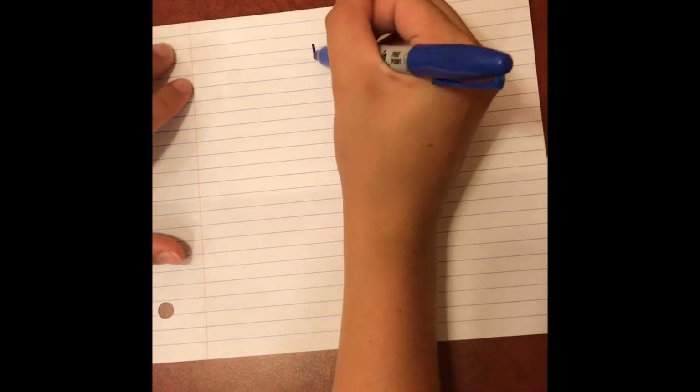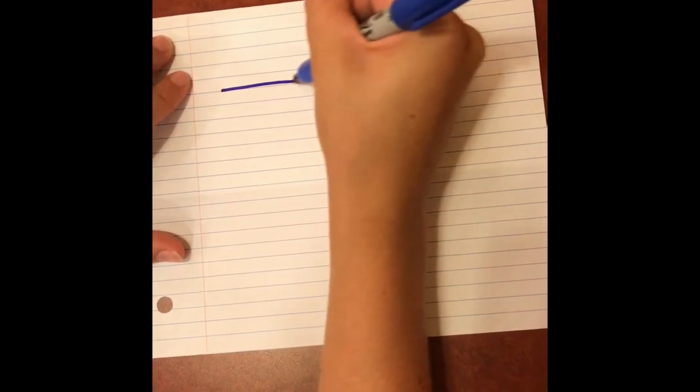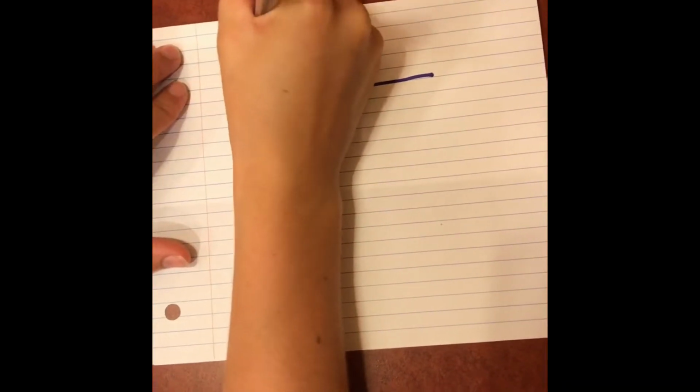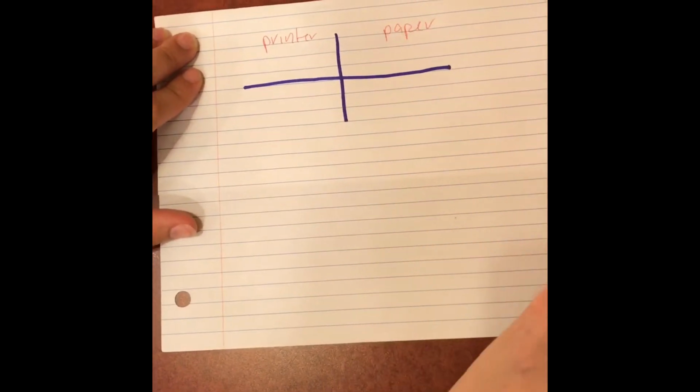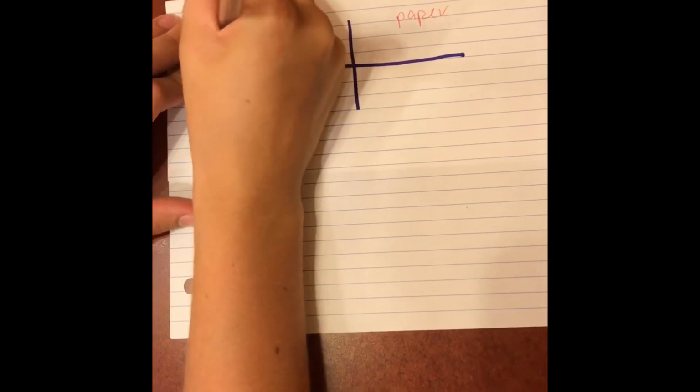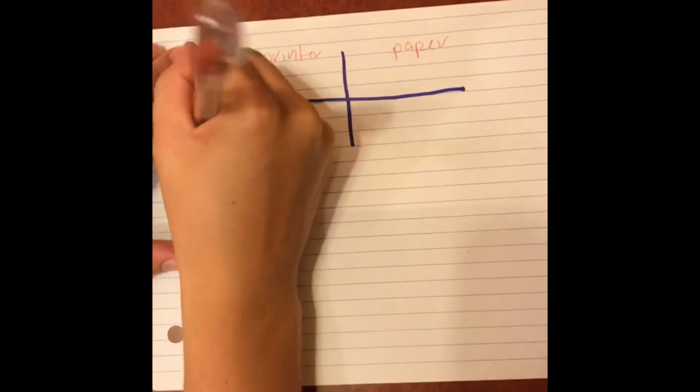Now, we will use 2 employees to help us explain absolute and comparative advantage. When looking at where the advantage lies, you should always lay out your data in a chart, with the thing you're comparing on top, in this case, printer sales and paper sales, and who or what companies you are comparing on the side, in this case, Jim and Dwight.